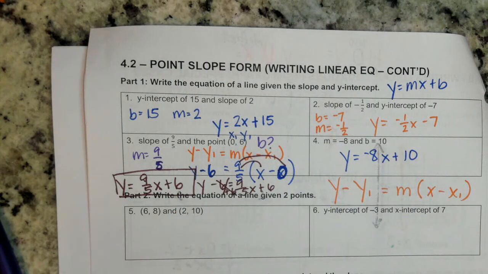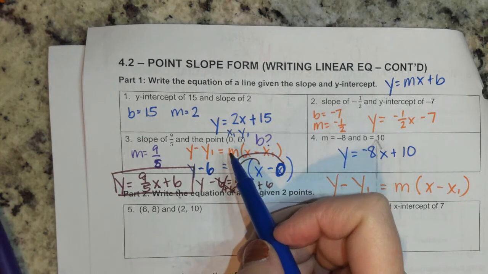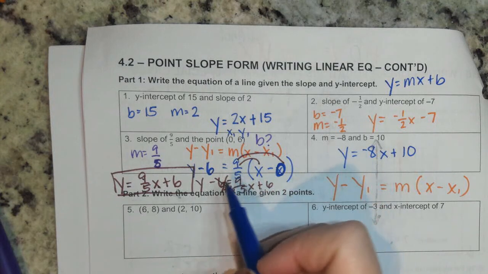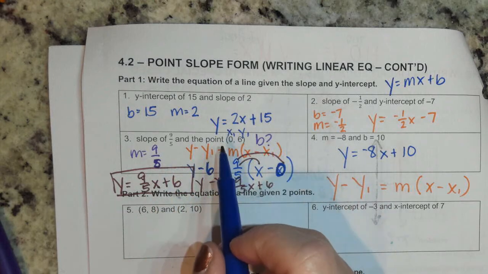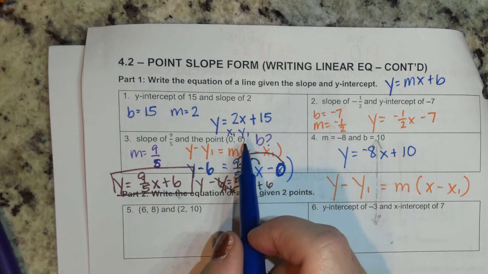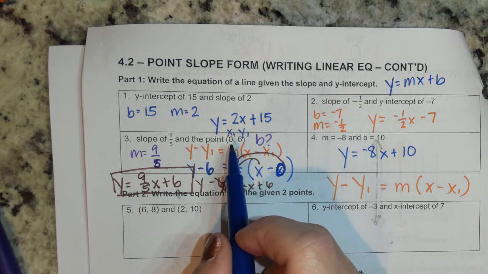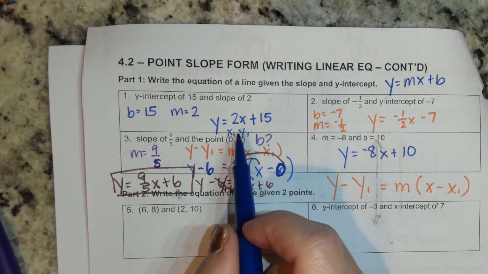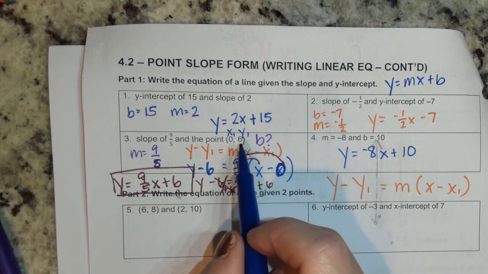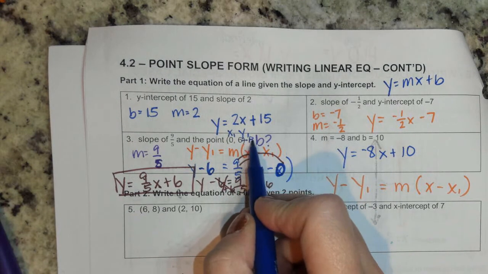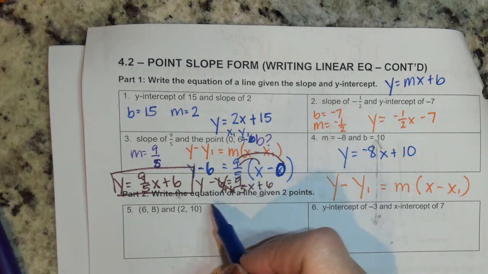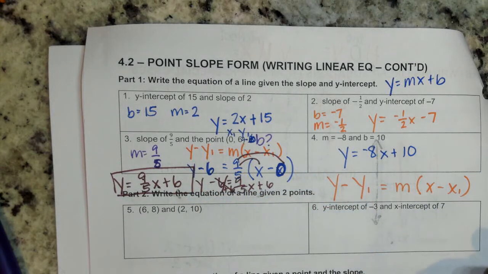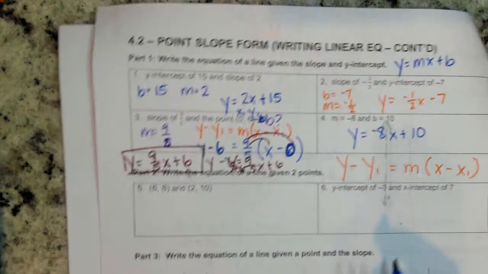Okay, so now let's look back at this one. We really didn't have to do all this on this one because the point was 0 and 6. If your x is ever 0, it means it's crossing at the y-axis at 6. So this actually means that's your b, but only if the x is 0. So look, 6, and we got 6 for our b. So it worked out. Now, we're going to keep going with that.